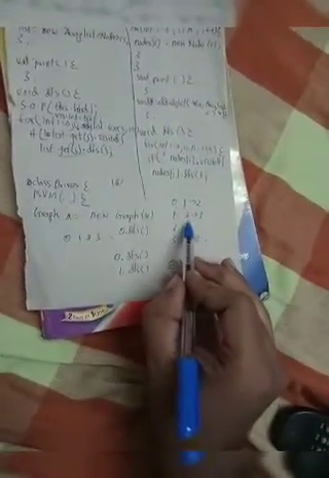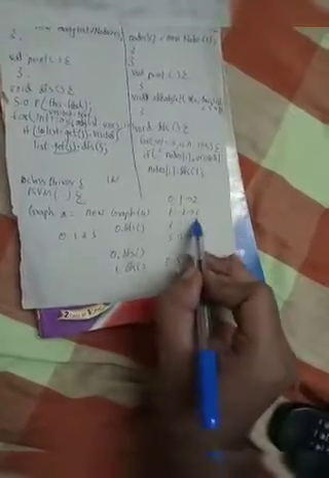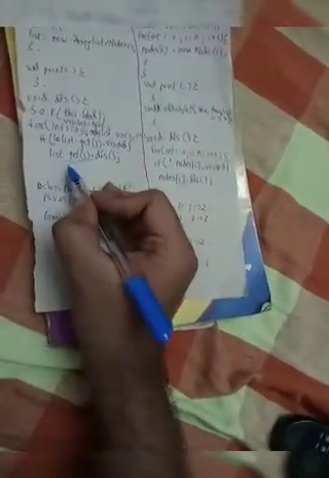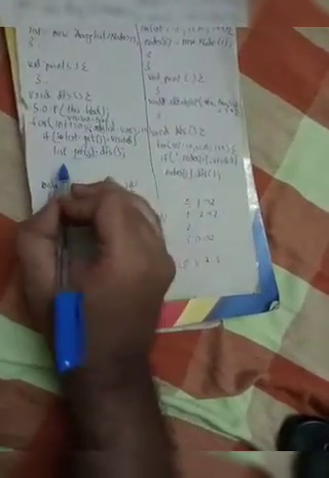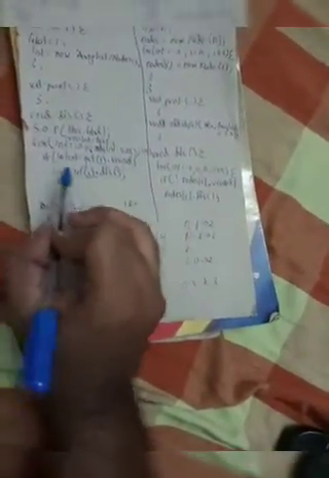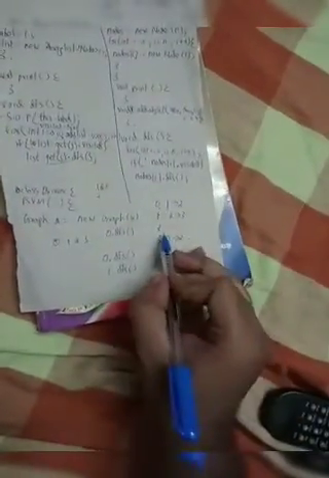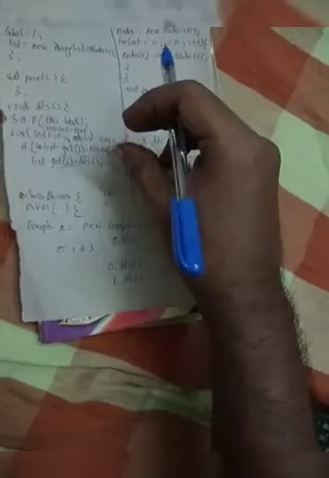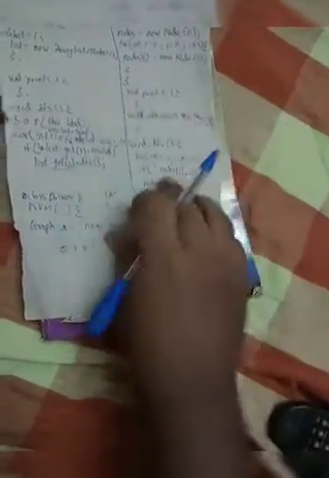Then it will go to 1's adjacency list and it will see 2 and 3. So it will go to 2. 2 is not visited, so it will do 2 dot DFS. Again it will come here, 2 will get printed and it will become true. So again it will go here, and for 2 nothing is there, so it will go here again.